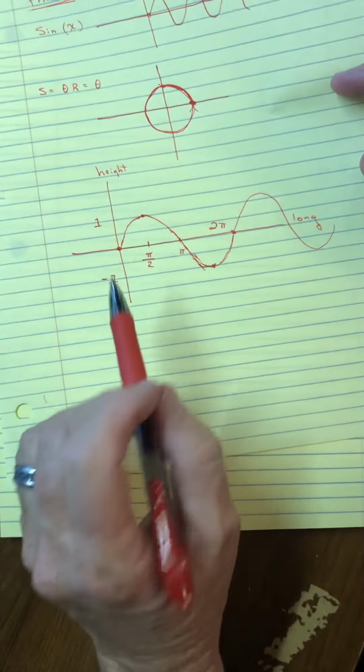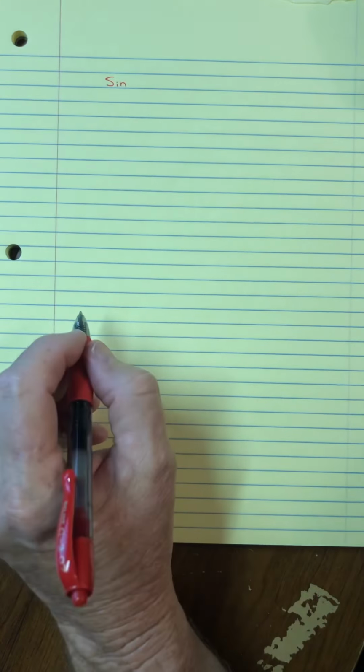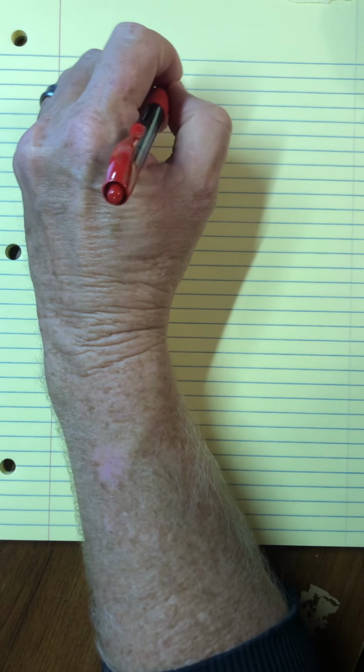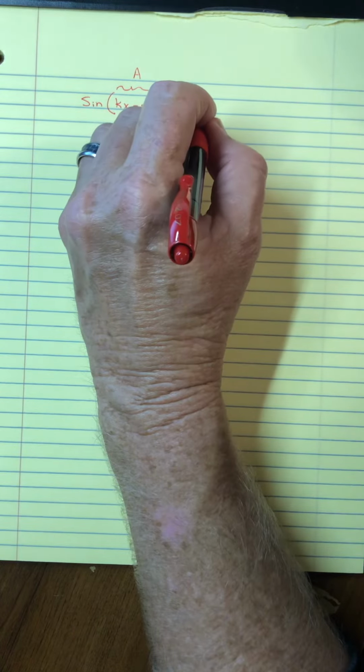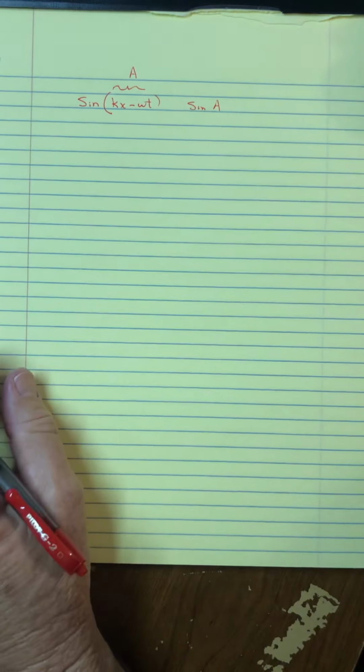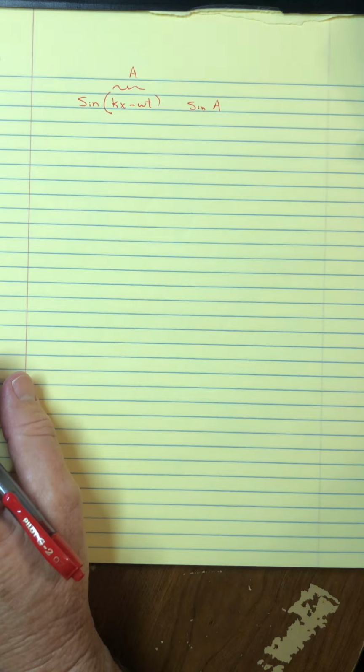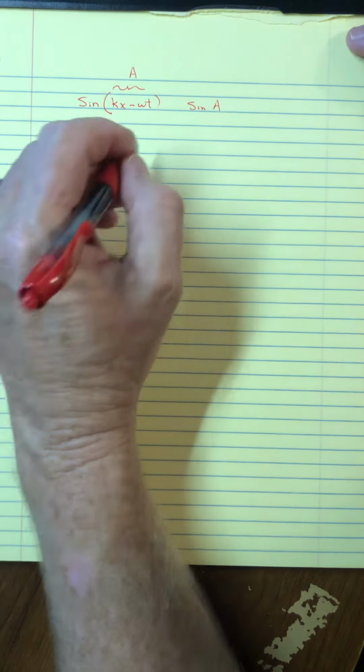Okay, so what is a phasor again? All right, so here's the way you might think about a mathematical function that looked like this. Sine kx minus omega t. For simplicity, let me just call that A. Okay, so this would be sine A. Now, you could then say something to this effect.